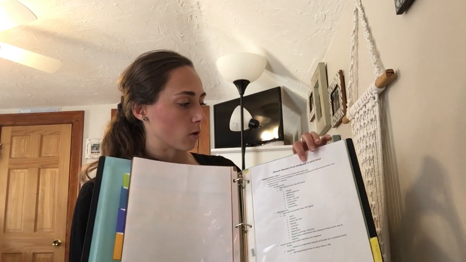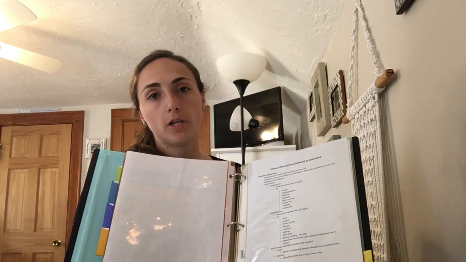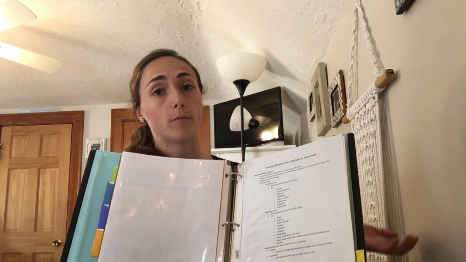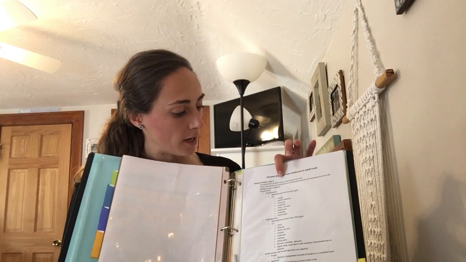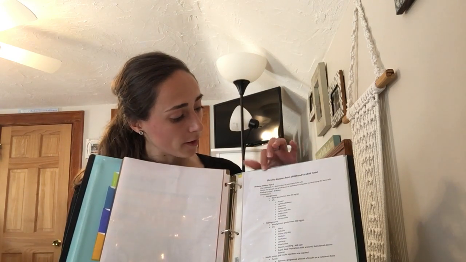Then we have chronic disorders from childhood to adulthood. So certain conditions and diseases will stay with the patient, and as a pediatrician, you'll deal with it, and then they'll go on, move to adulthood, but they'll still have to manage. So I included type 1 diabetes. I thought this was really important.